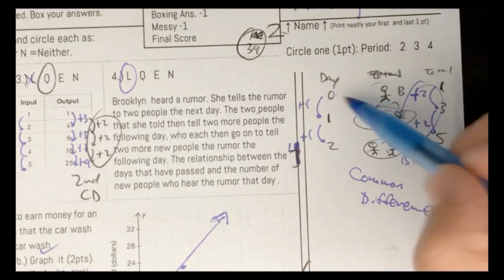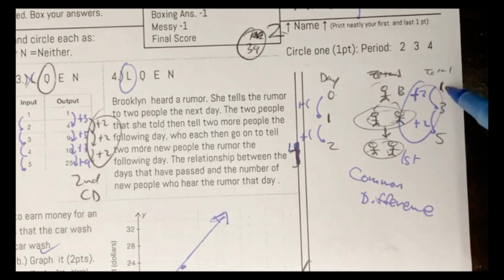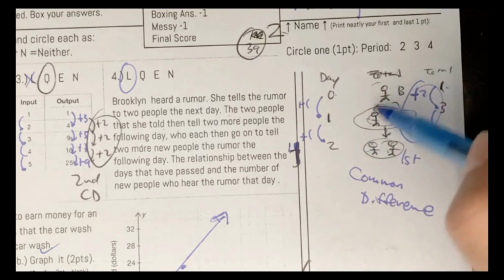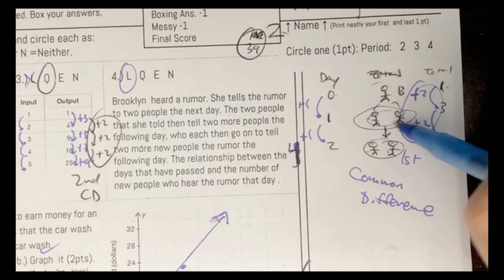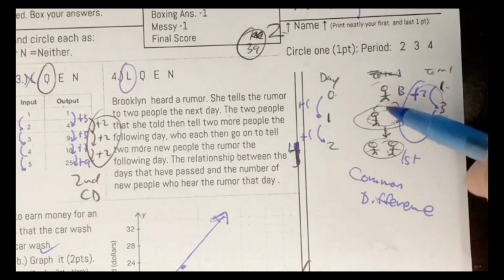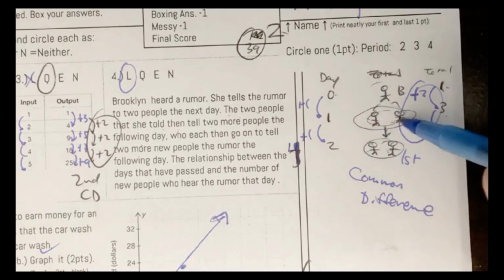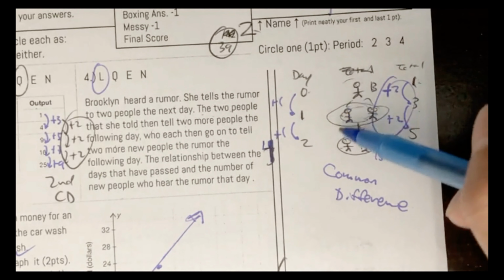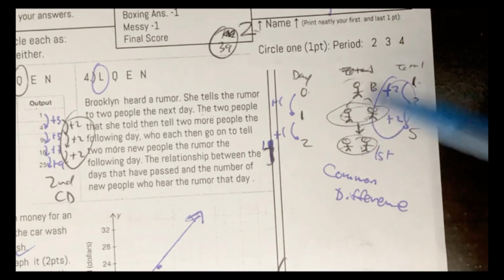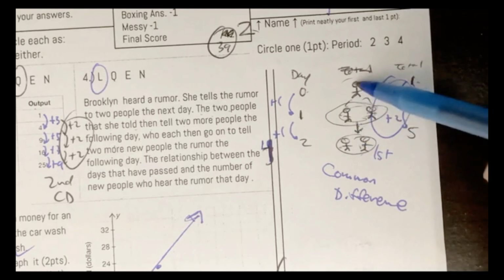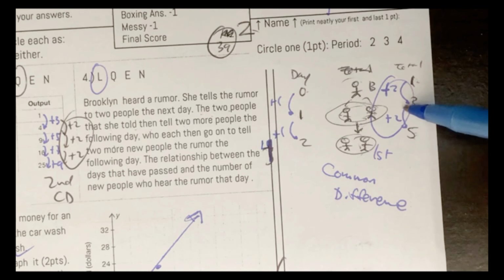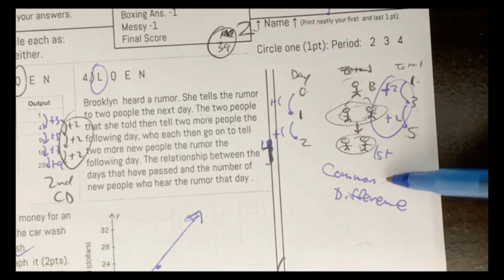So day 0, Brooklyn knows the rumor. It's 1 person. She tells 2 people, and after the first day, that means all 3 of them now know the secret, so a total of 3 people. And then these 2 people, not each of them, but just total, like maybe they're just best friends, they stay together, they go on and tell 2 new people. So you can count 1, 2, 3, 4, 5. 5 people know after the second day. So you'll notice that you have a first common difference that is linear.